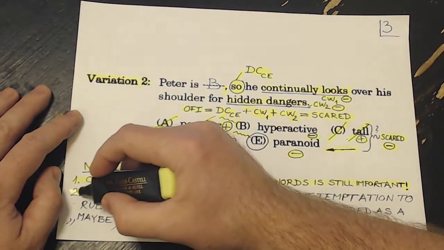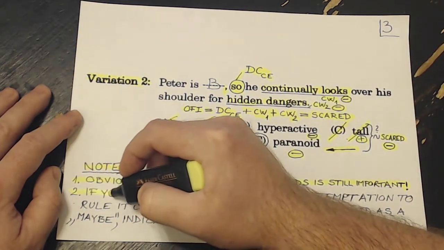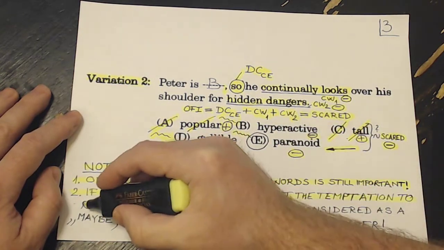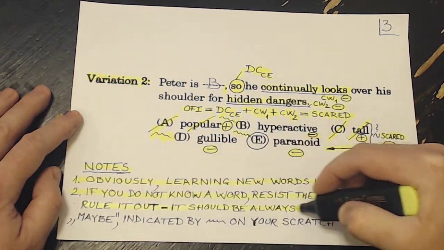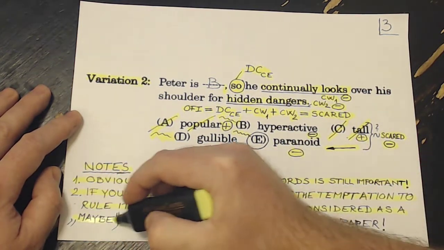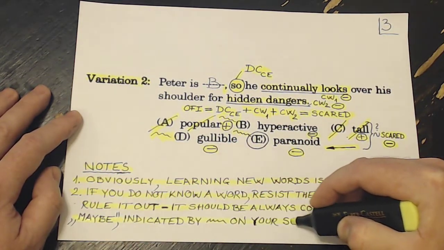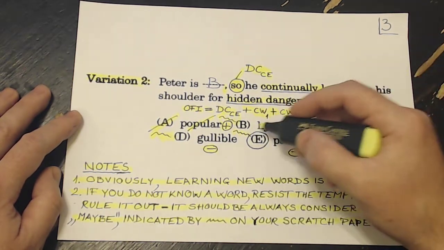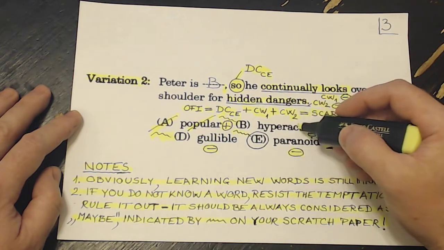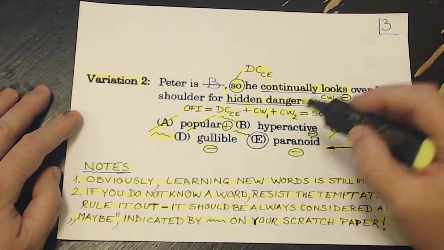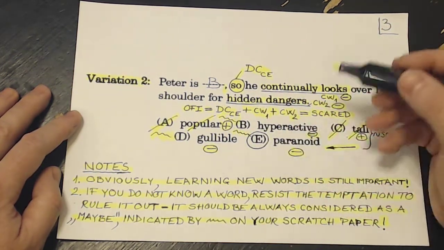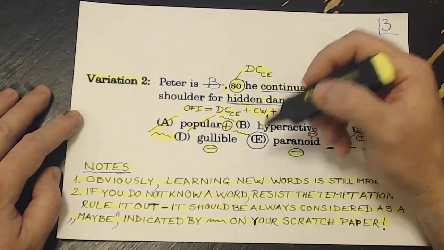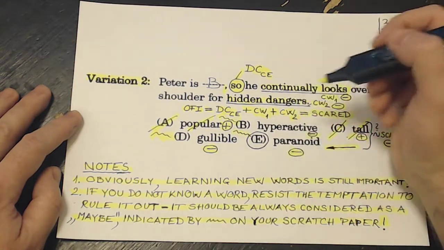Let's see the second learning lesson. If you do not know a word, resist the temptation to rule it out. It should be always considered as a maybe, indicated by the maybe sign on your scratch paper. Okay. And so now, if we don't know these words, then the way to move on further is to guess on the word which is the most difficult, the one that you dislike the most.